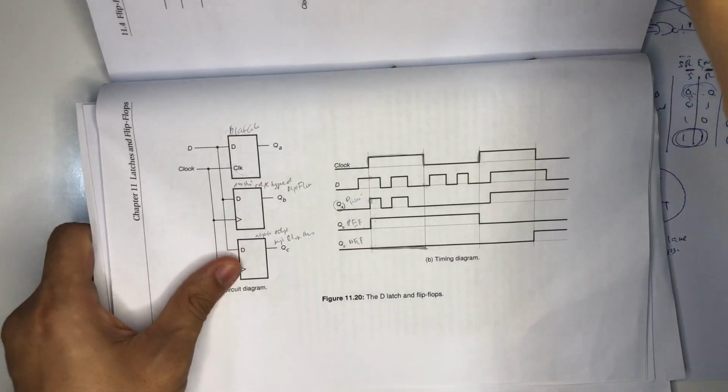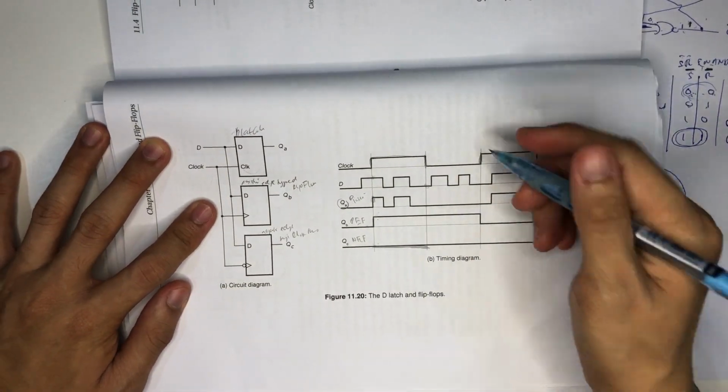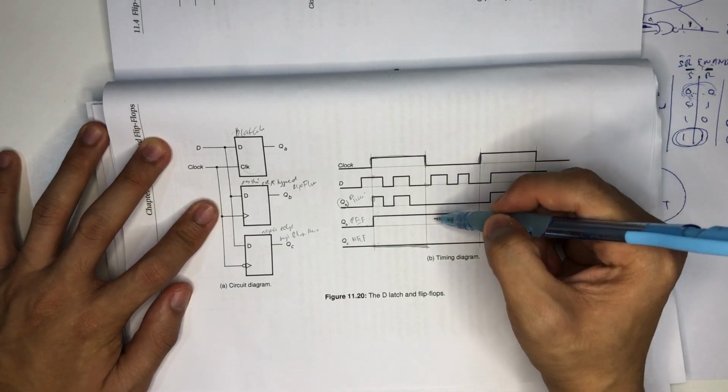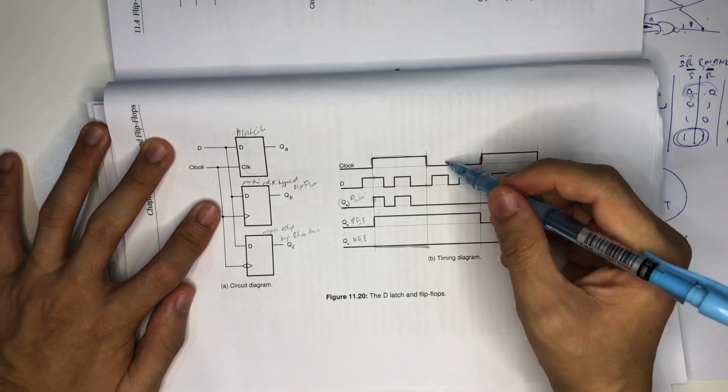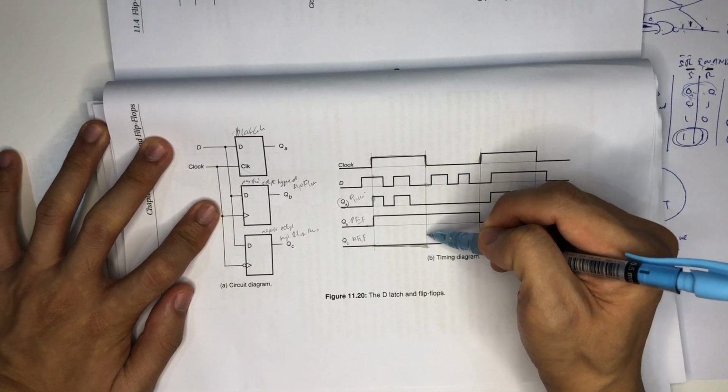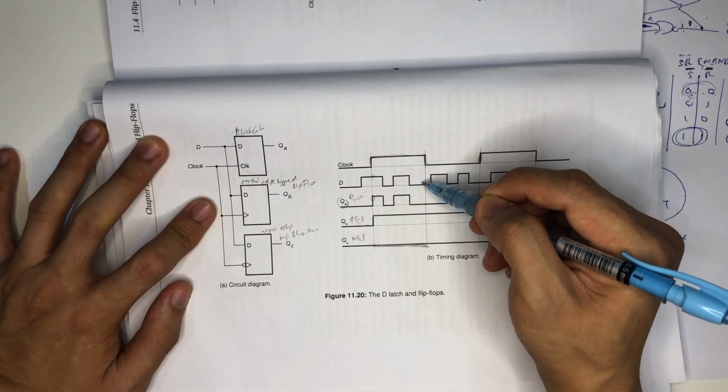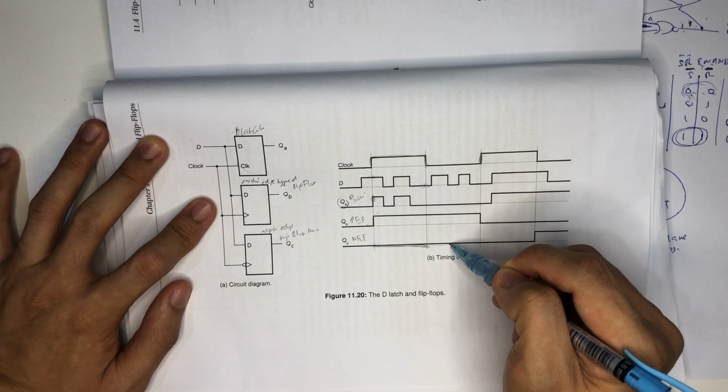Okay, when this negative edge triggers, you start to see the D. The D is 0, so it just goes to this.